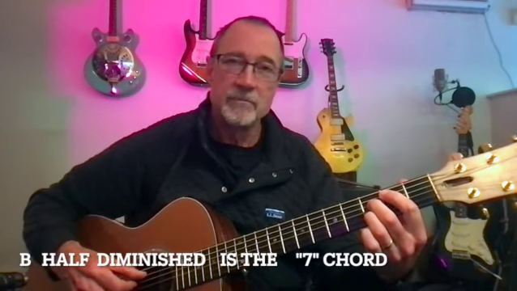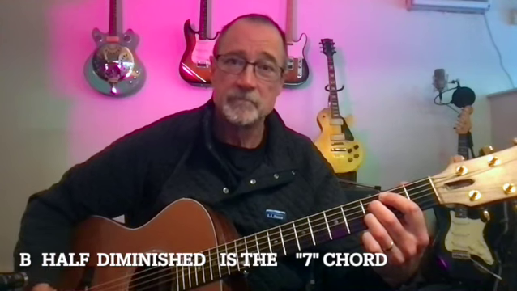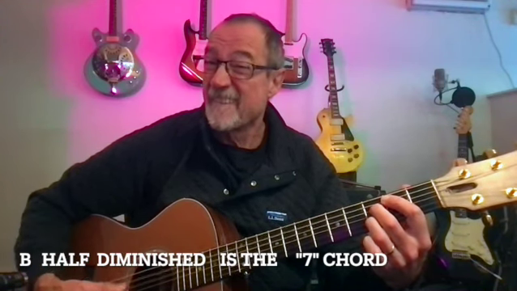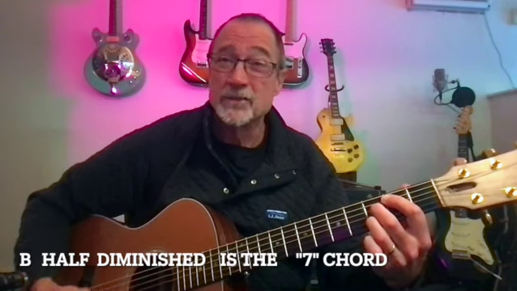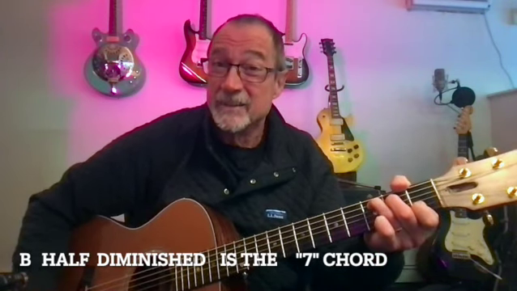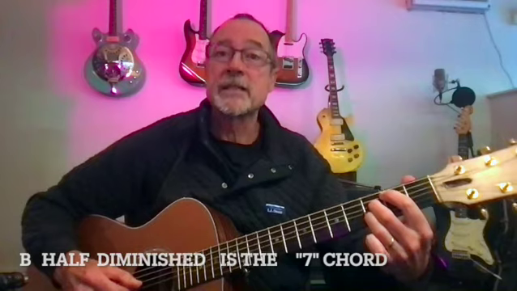So we have the 4, which is F major, the 5, which is G major, the 6 chord, which is A minor, and then the 7 chord, which you're probably not going to use a lot, is B half diminished. But hear that tension? Wants to go to home base. So the 7 chord would be considered a dominant chord because it wants to resolve to home base.